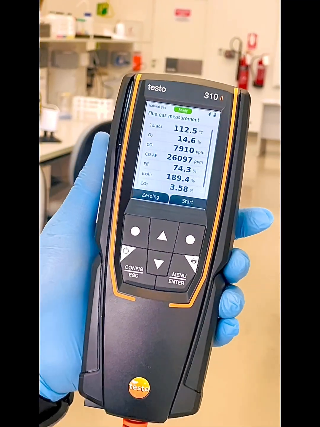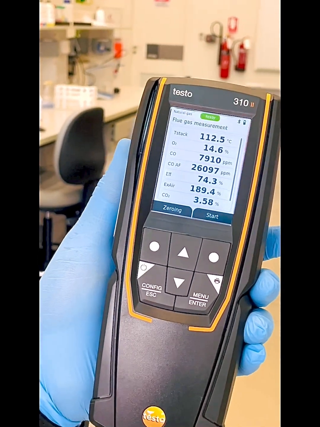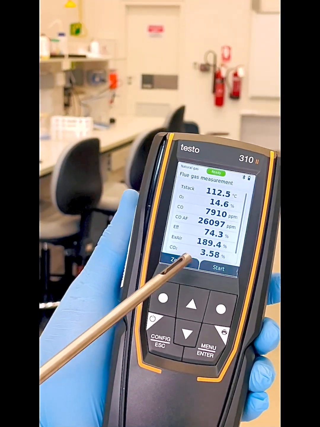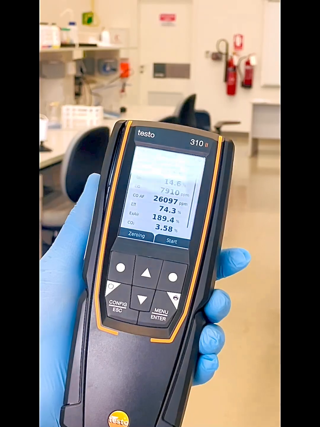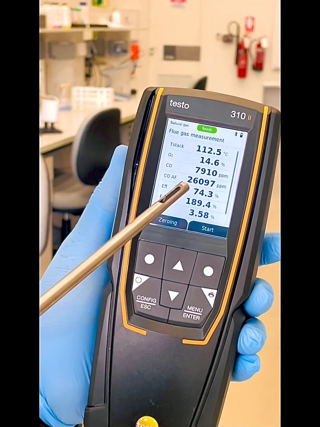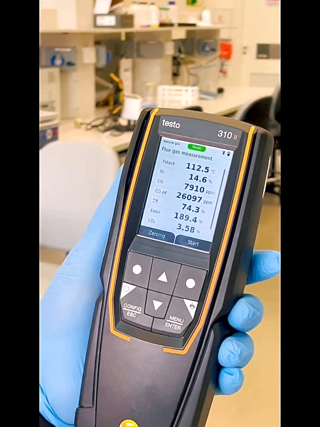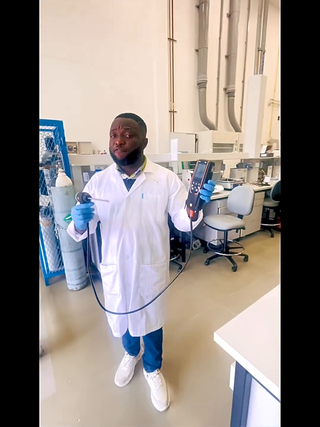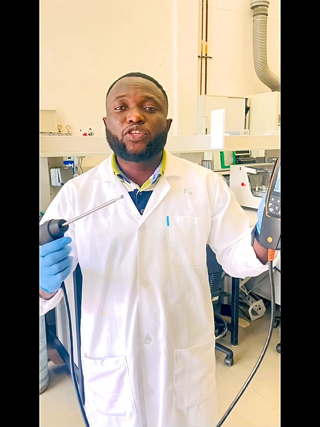But overall, you can see that we are having very incomplete combustion because we have too much excess air. This air is not engaged in the combustion, but we are just heating it and wasting energy and wasting fuel. The carbon monoxide is too much because it should be less than 100 ppm. So this tells us that our combustion is not efficient, because the CO here is really toxic.